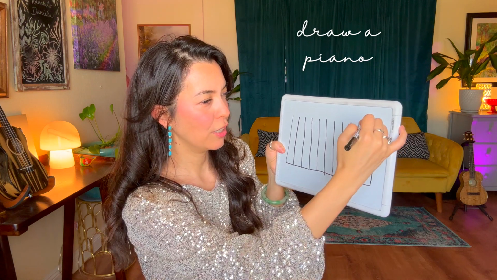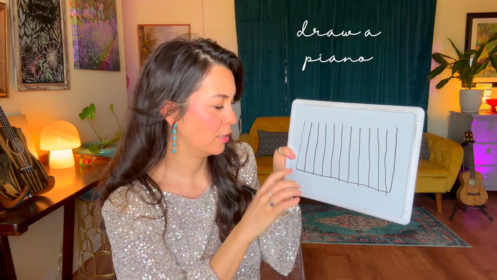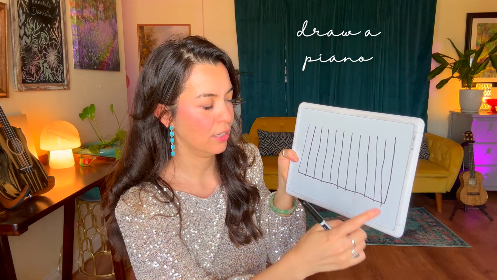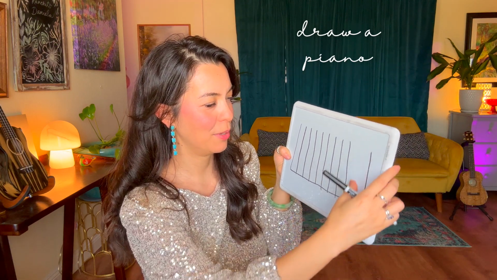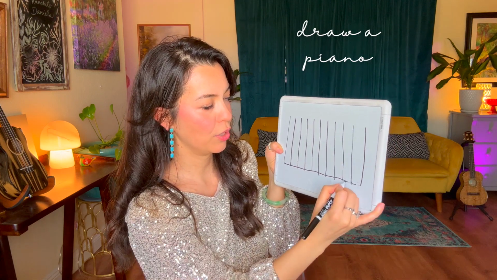How many vertical lines do you need? As long as you have more than 8, it's good. 1, 2, 3, 4, 5, 6, 7, 8, 9, 10. This one's too thin. I have like 10 here. I'm going to make this one a little nicer. So, as long as you have more than 8, we're good.